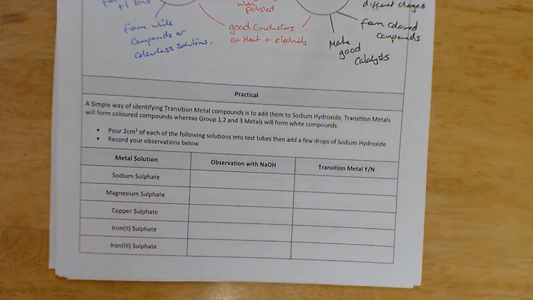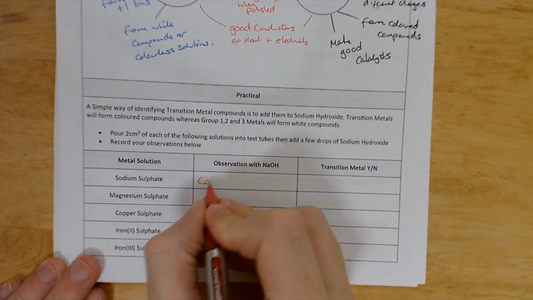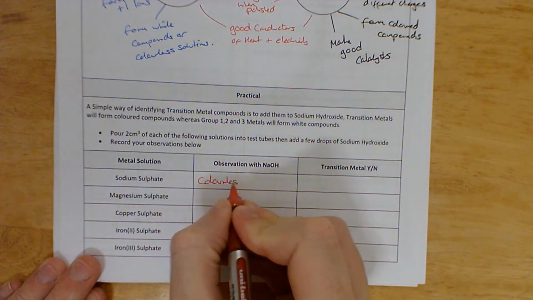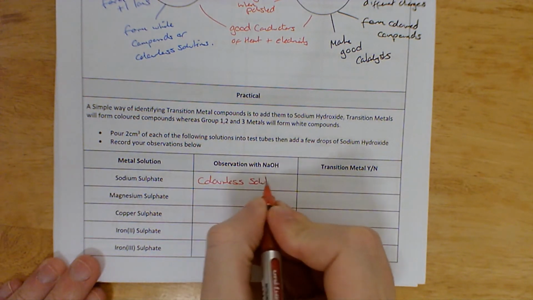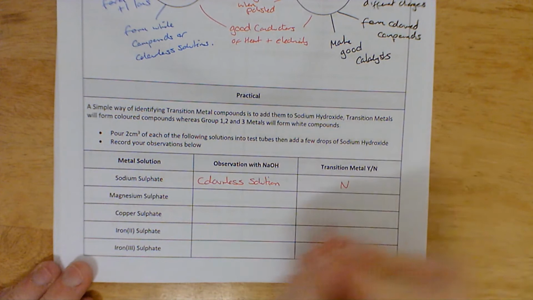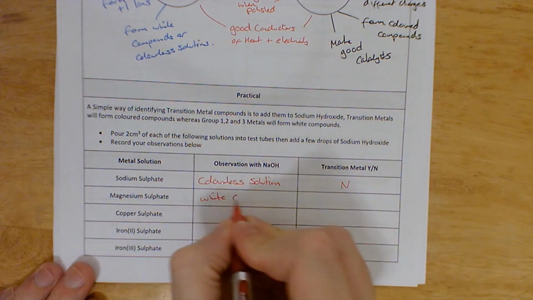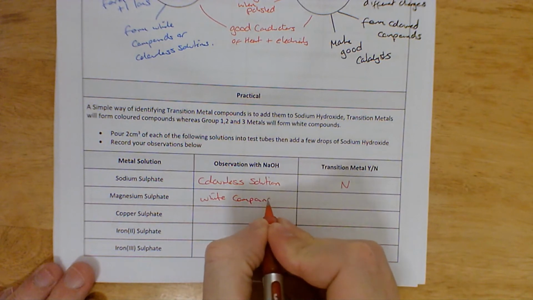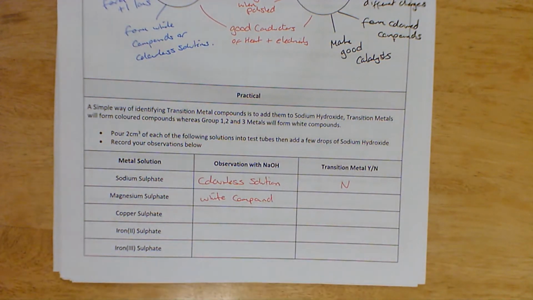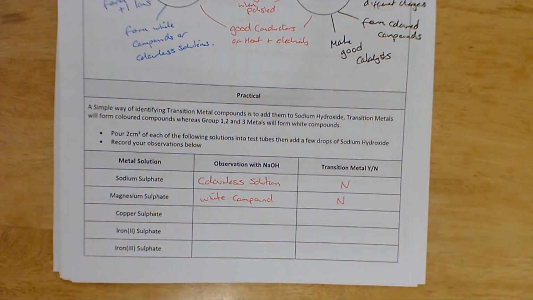So what we should have seen when we added sodium hydroxide to the sodium sulfate is we had a colorless solution. And if we have a white compound or a colorless solution, then that tends to mean we do not have a transition metal. The magnesium sulfate gave us a white compound. And again, white compound or colorless solution means it does not contain a transition metal.